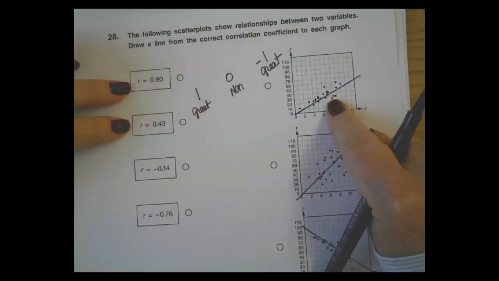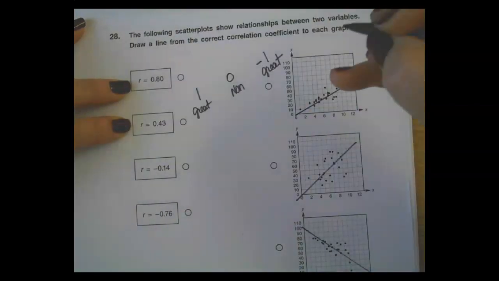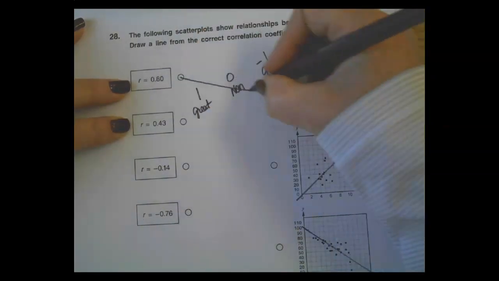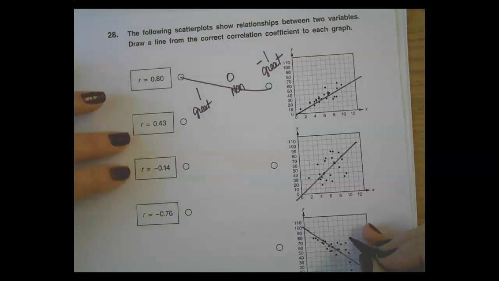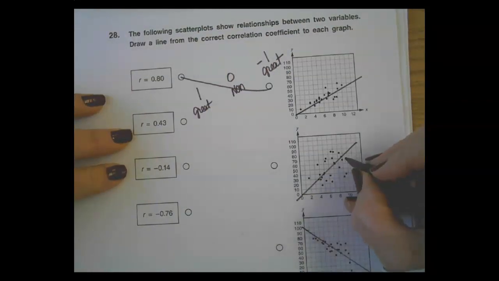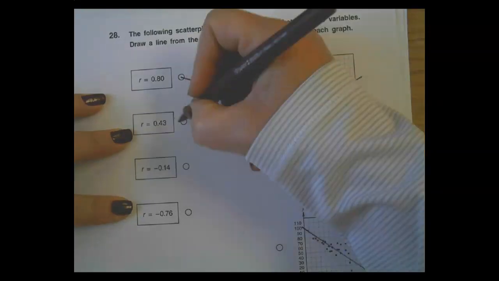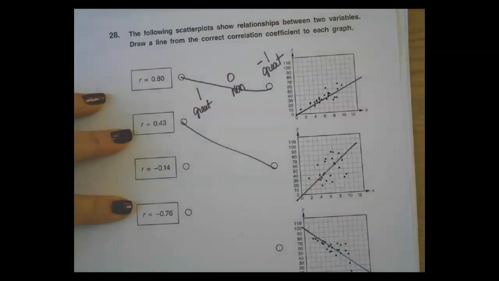So which one of these is great, almost great? That would be this one. So he's going here. This one is also going positive, but it's not great. The dots are not close to our line, and the dots are just all over the place. So he's going to go here, but it's positive slope.